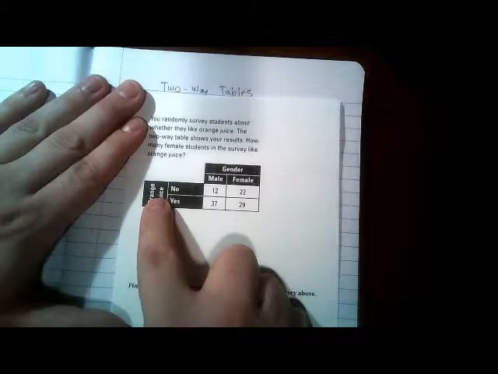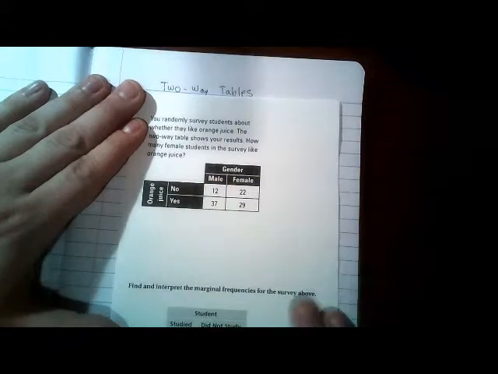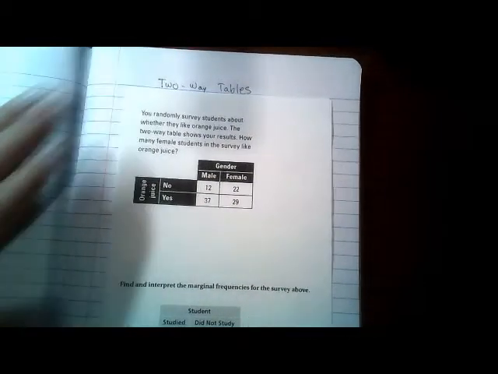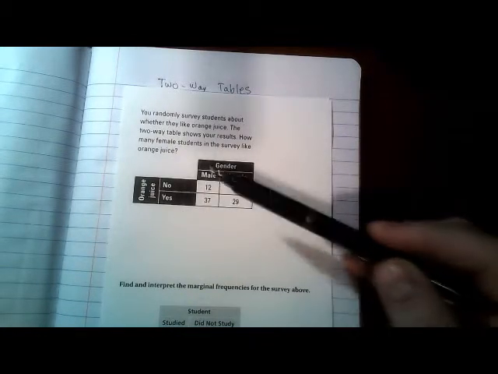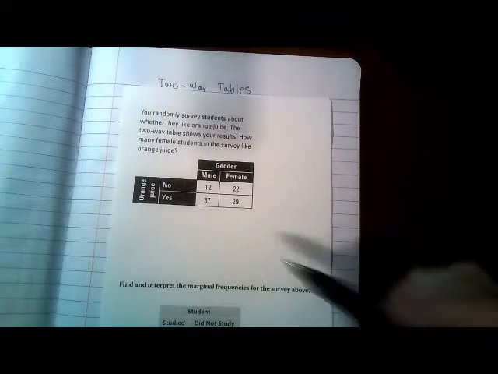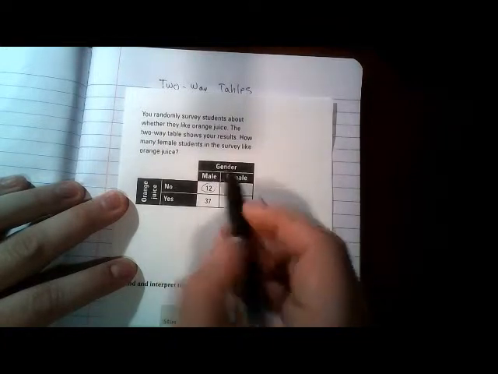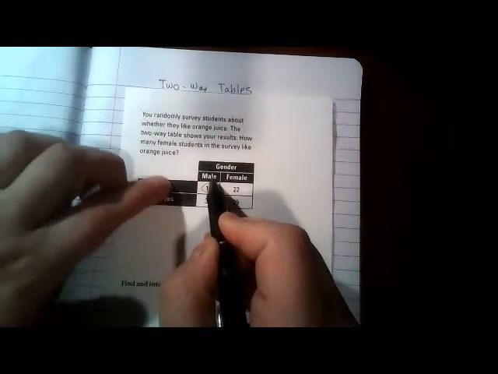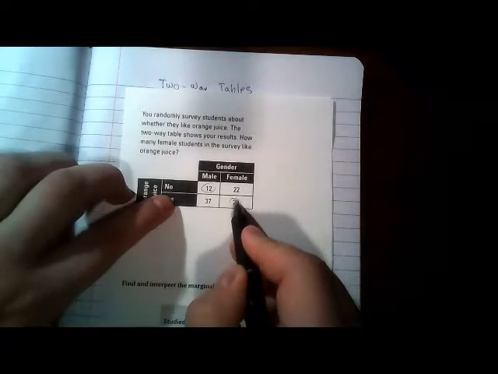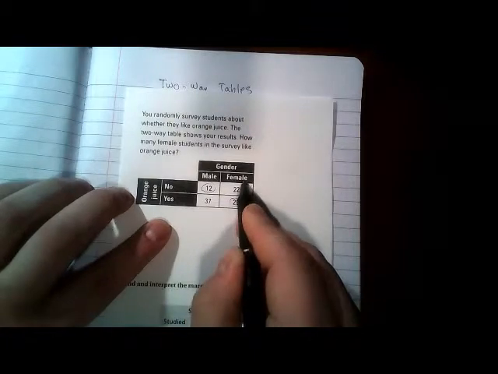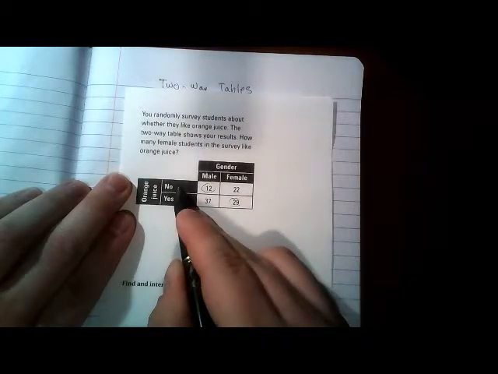There's orange juice with a yes or no, and there's gender with the male and female, or whatever situation is in the problem. So this is just another way to pull information and identify what number means what. So when I look at this two-way table and I see this 12, I know that it falls between male and no. The 29 falls between the female and yes. So 29 are probably females that like orange juice, and 12 means males that do not like orange juice.